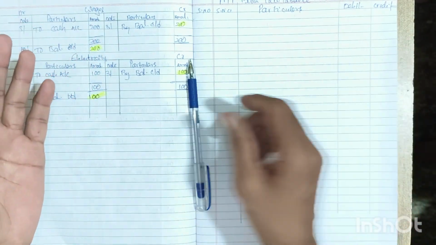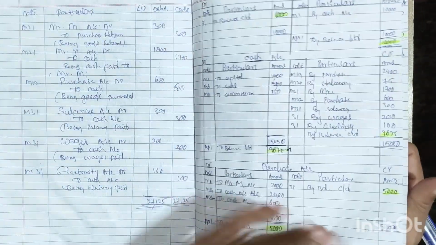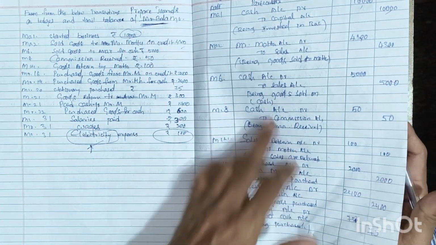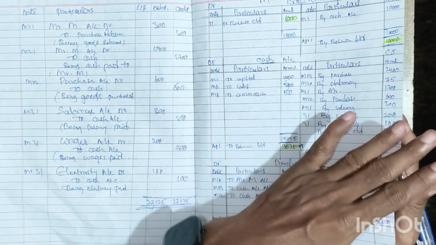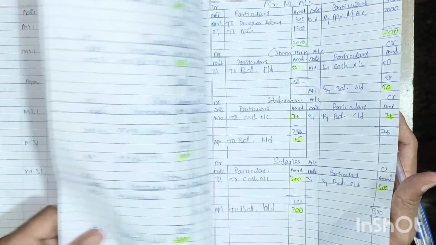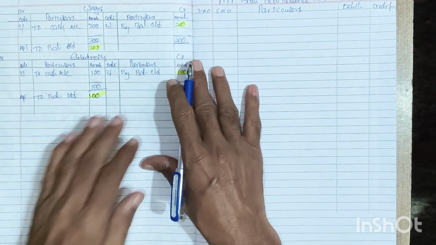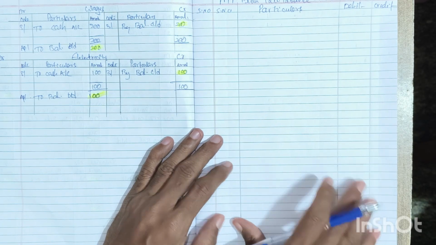What is arithmetical accuracy? Based on the business transactions given, you have written the journal entries, and based on the journal entries you have posted to the ledger. Whether that ledger posted balance is accurately posted or not, to know that, the trial balance is summarized.